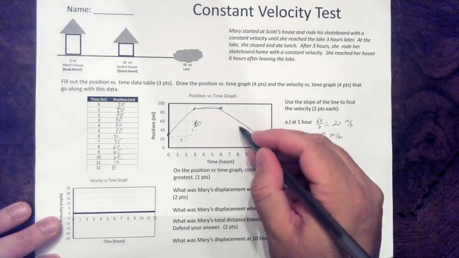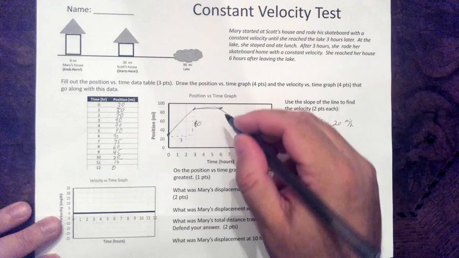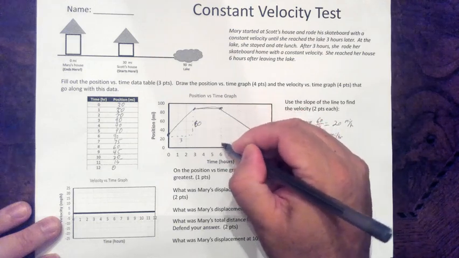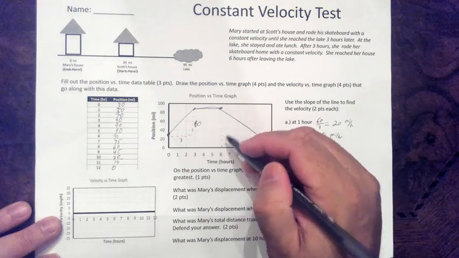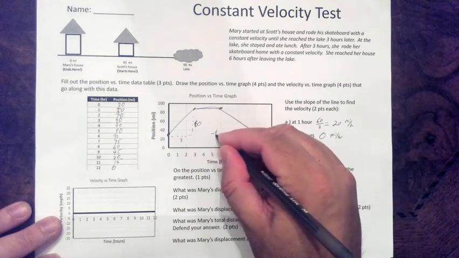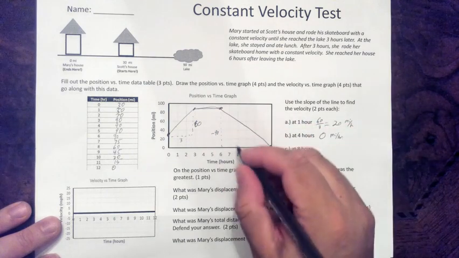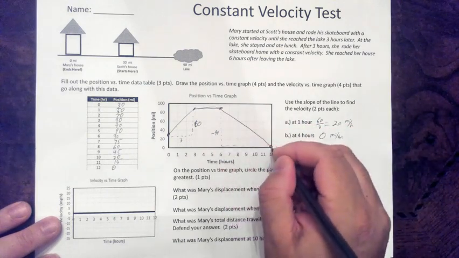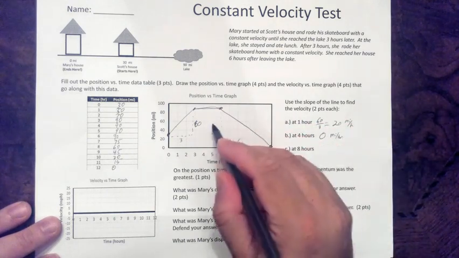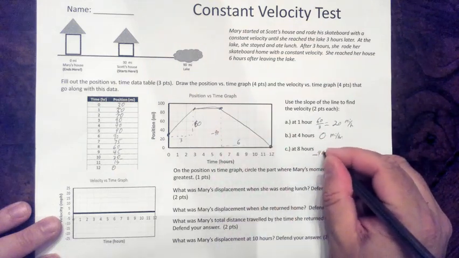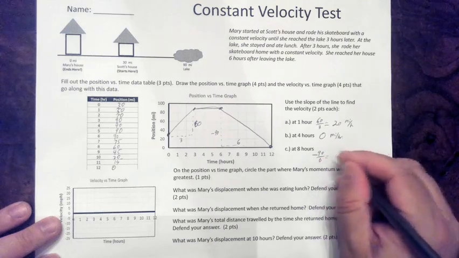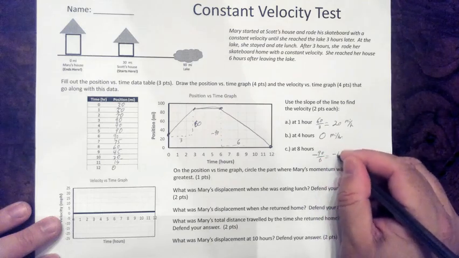Then at 8, it's going down, and so we're going to find the rise over run. The rise, it goes down from 90 to 0, so a loss of 90 meters of position. And then from 6 to 12 is 6 hours. If you divide those, you get rise over run, which would be minus 90 over 6 equals minus 15.